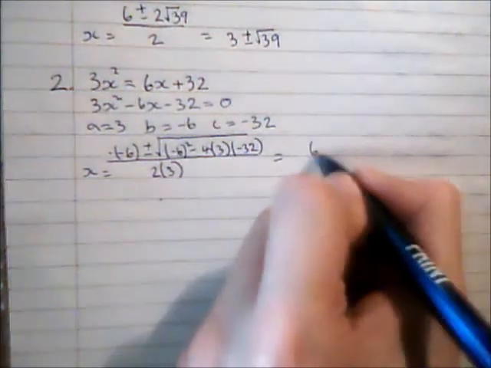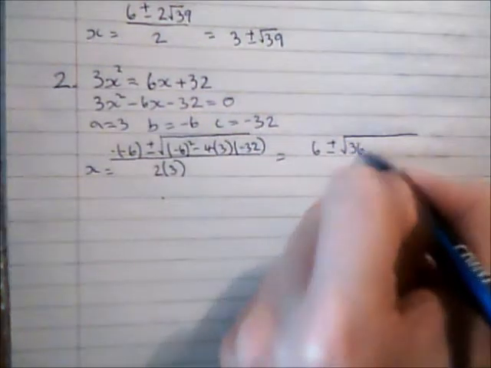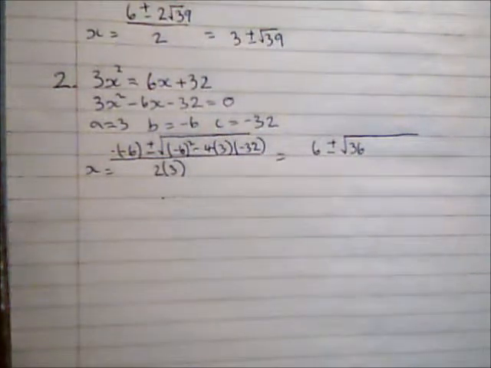So then that will be 6 plus or minus the square root of 36 minus, so 4 times 3 times negative 32. So 4 times 3 is 12. 12 times 32 will be 384.